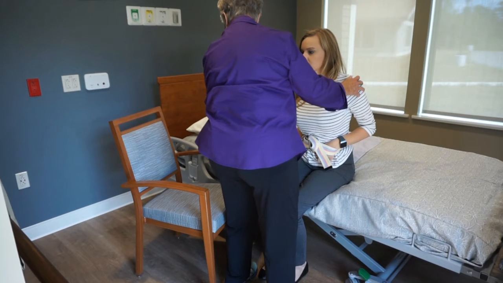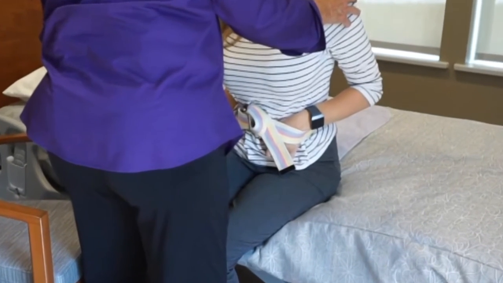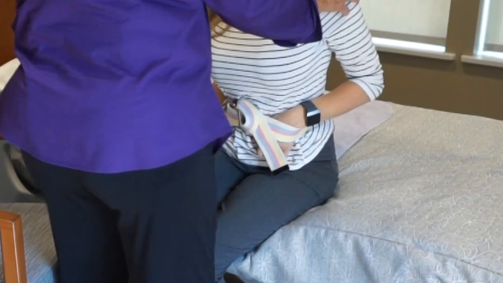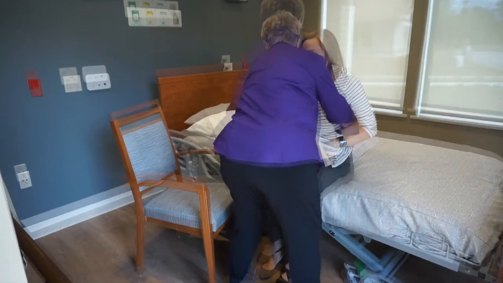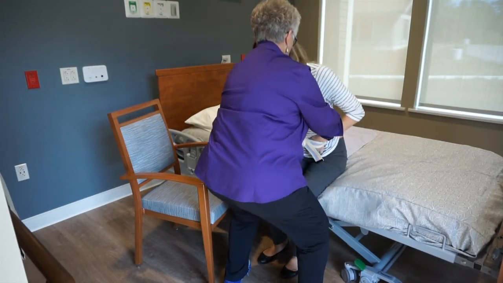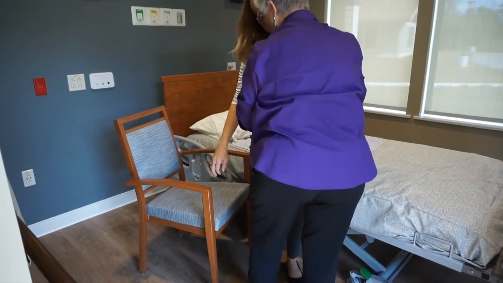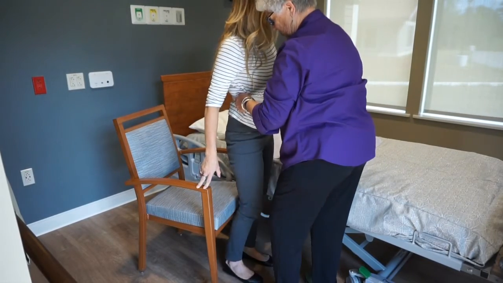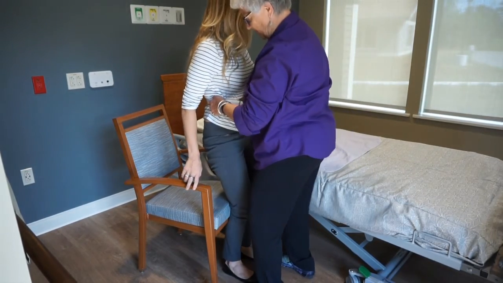If the person has a weak arm that is unable to assist in the transfer process, tuck the hand of the weak arm into the gait belt. Reach between the person's arm and shoulder to grasp the gait belt for the transfer, prompting the person to use his or her strong arm when reaching for the chair or wheelchair.